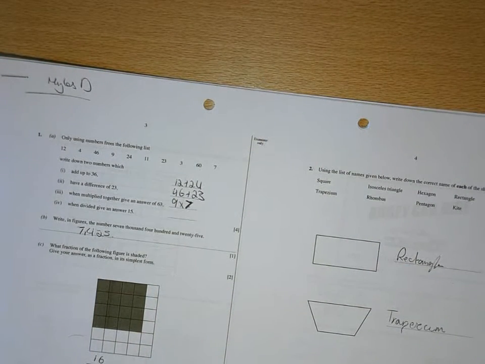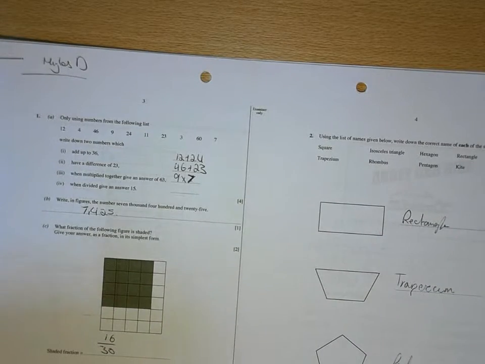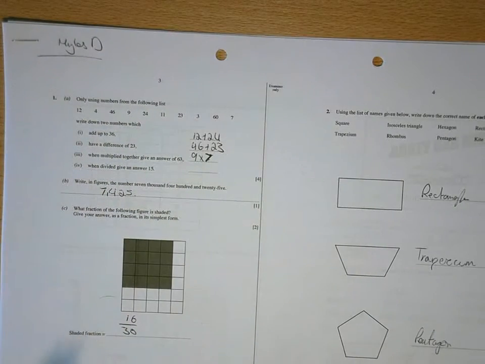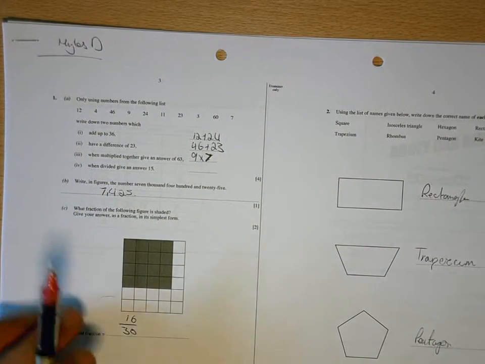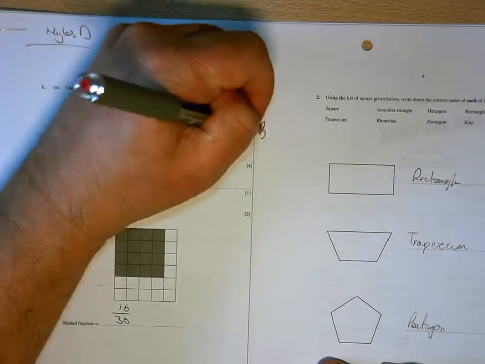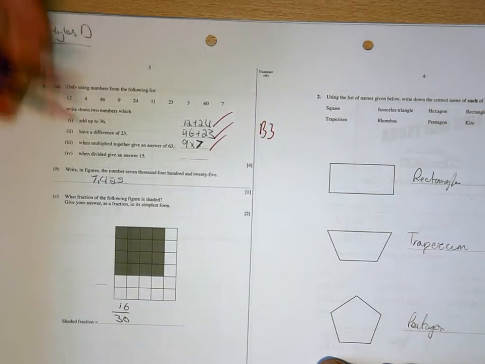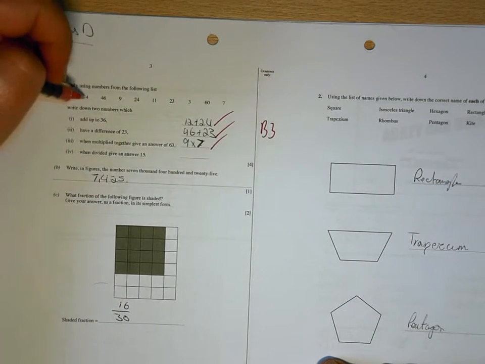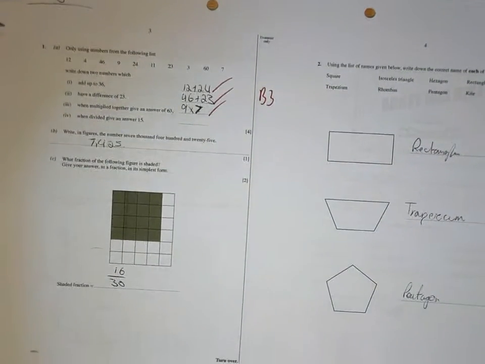Right then, Myles, when you sat paper 1 in November, you scored 56, so you were about 6 marks off a grade C. Let's see how you get on with this paper. So divide to give an answer of 15, 60 divided by 4 are the two numbers you're looking for there.